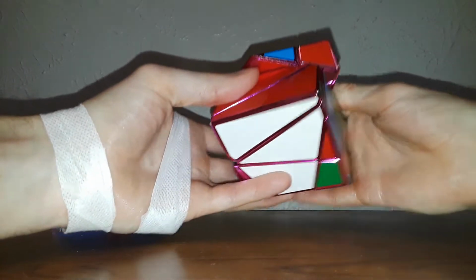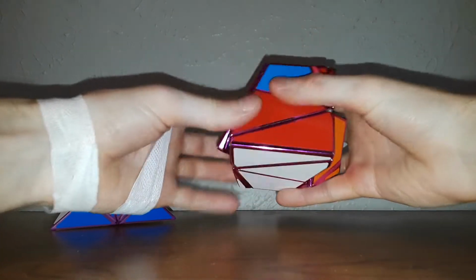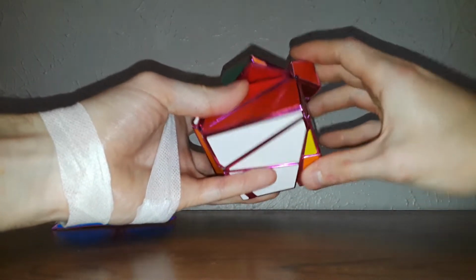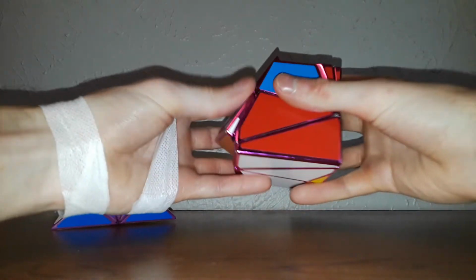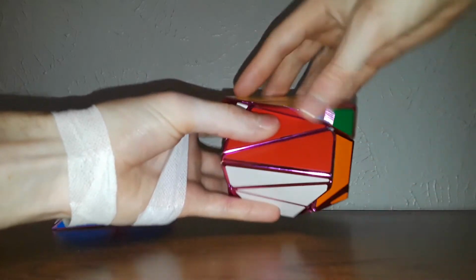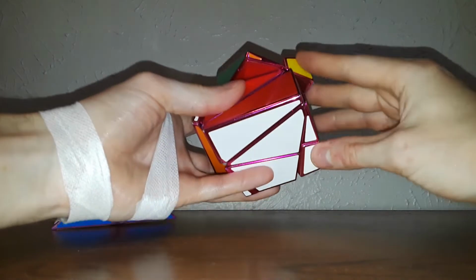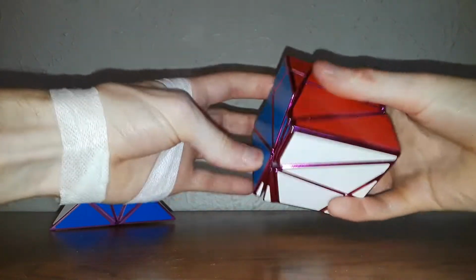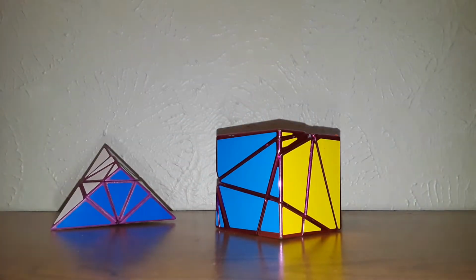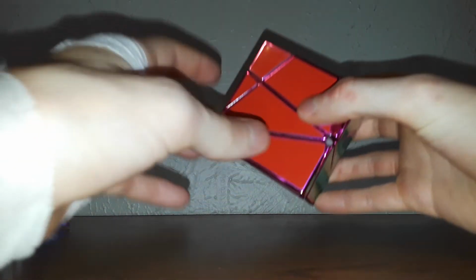So again, it's just the sliding U technique, which is a very common algorithm in the world of puzzling. And then one more. Okay, so that's the small edges. Next up, we will rotate the corners.